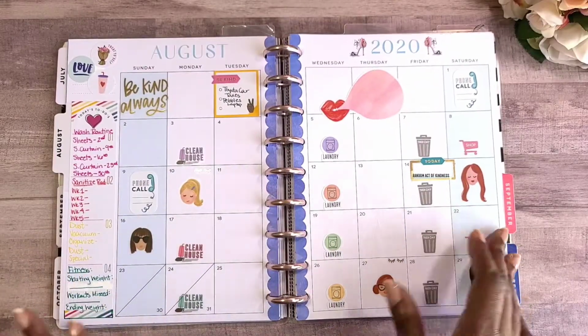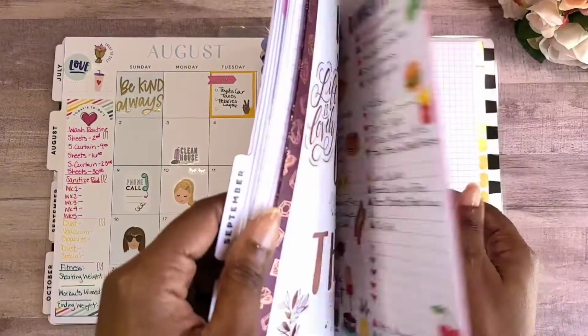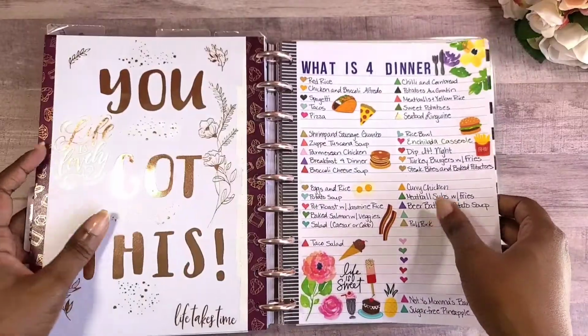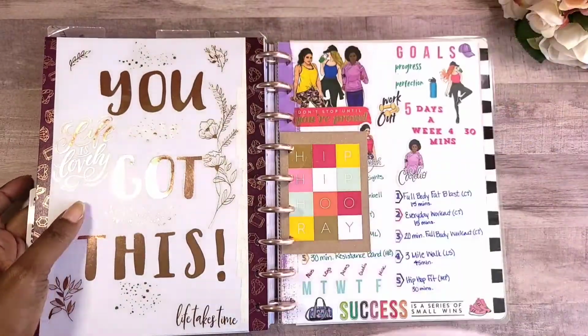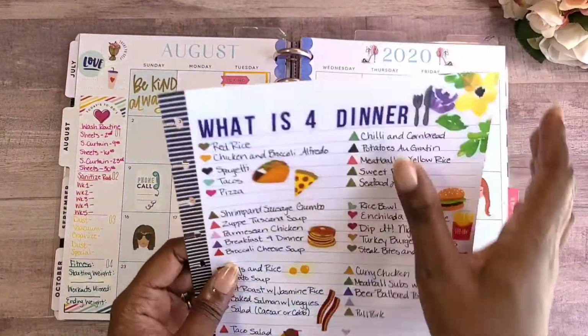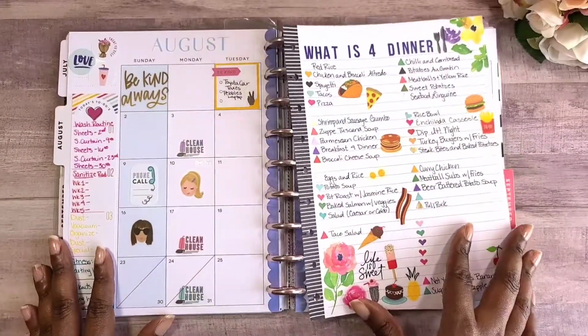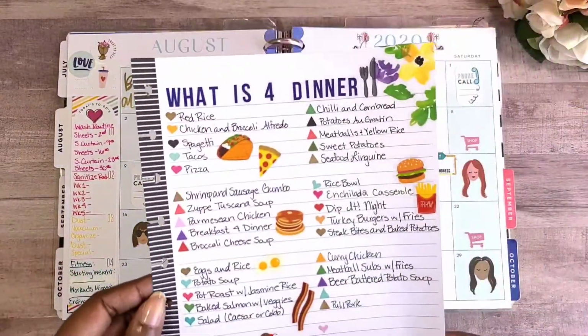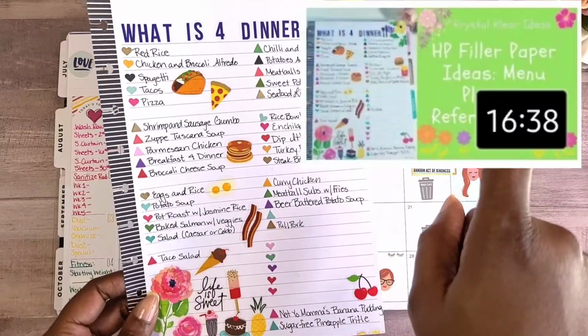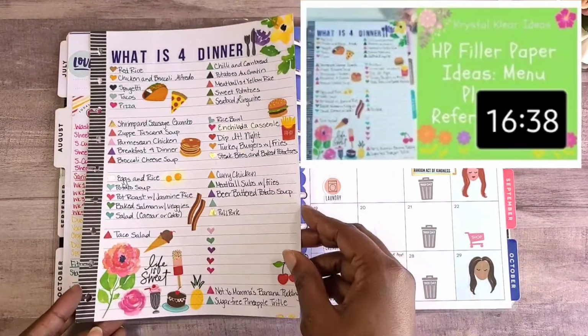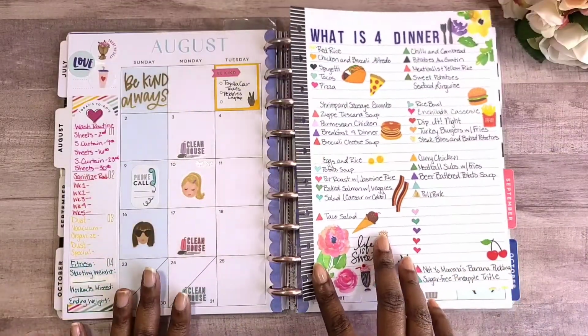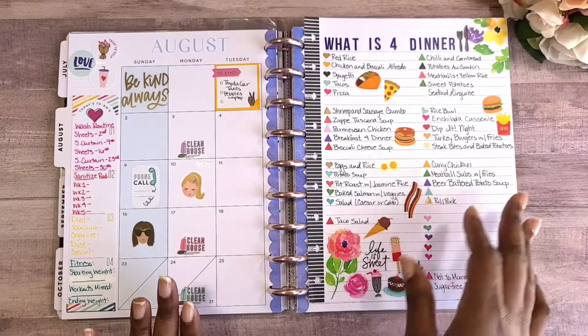One thing I wanted to let you guys know is that the first thing I always do is pull out my insert. This is it here, a meal planning reference guide that I made a while ago. I'm going to link that video in the cards so that you can take a look at it. I love this reference guide because these are some of the meals that I make quite often.